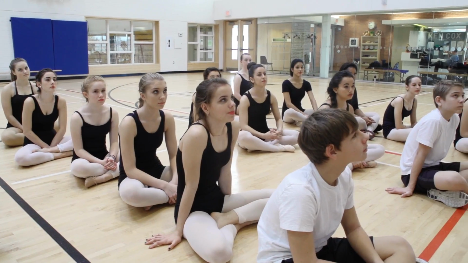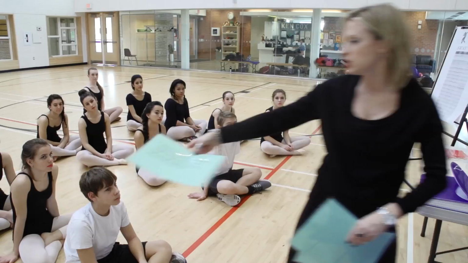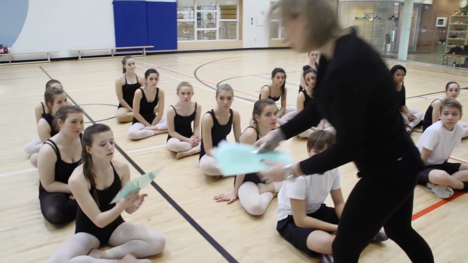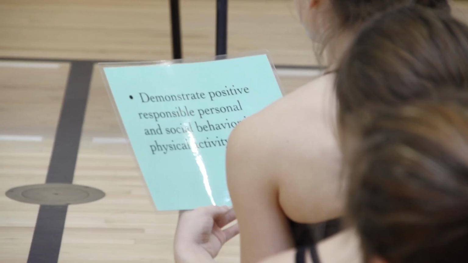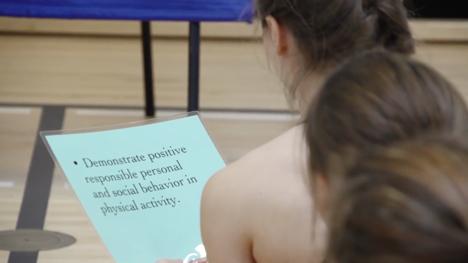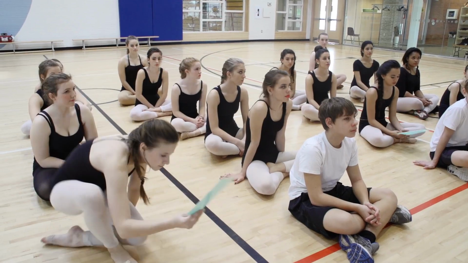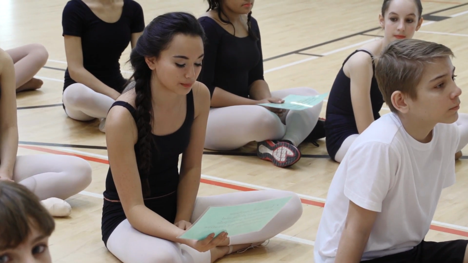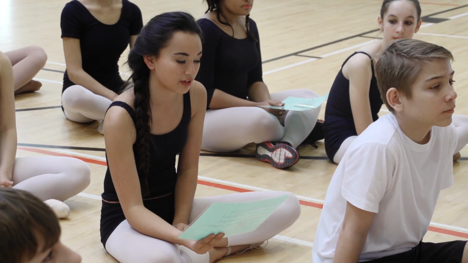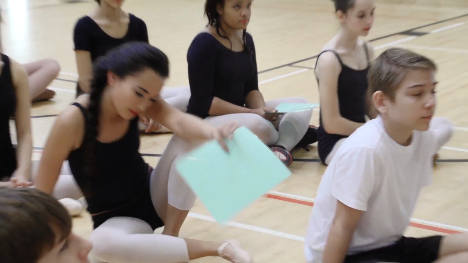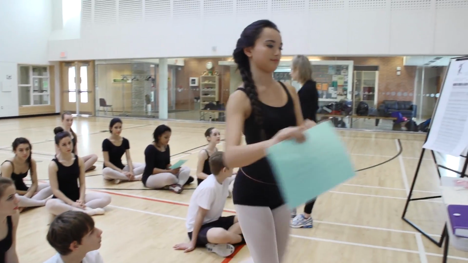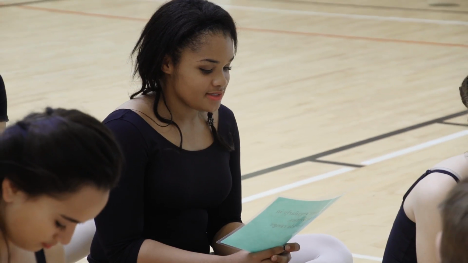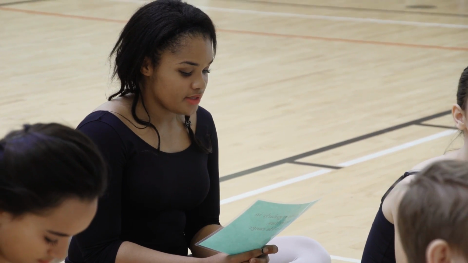We're going to discuss our learning goals for today. Could you read that, please, Elena? Demonstrate positive, responsible, personal, and social behavior in physical activity. Wonderful. Can you place that up on the chart? Use and combine movement skills and movement principles while exploring creative movement. Good. Could you place that up? Yes. Participate regularly in physical activities, choosing a wide range of activities.